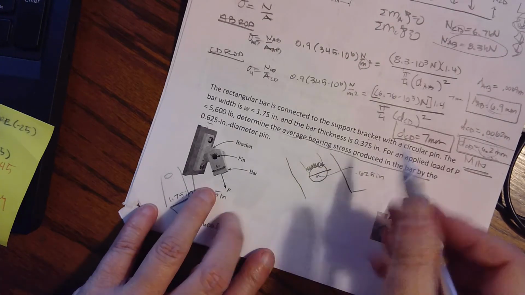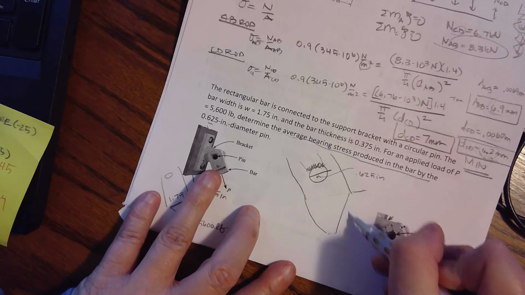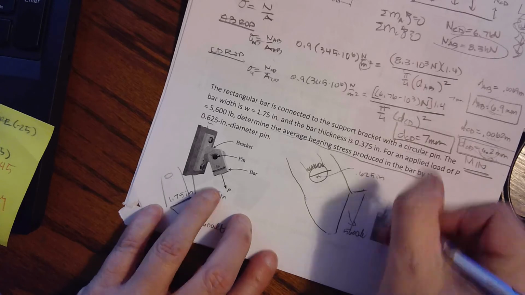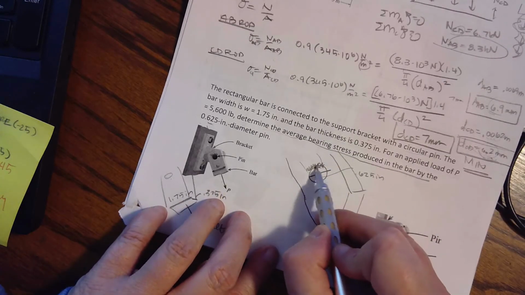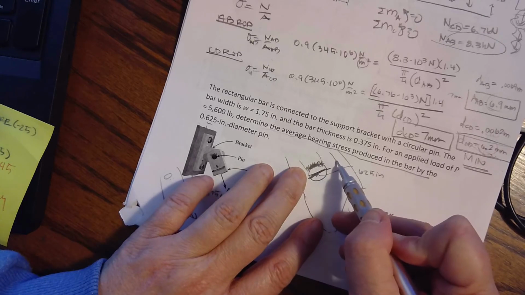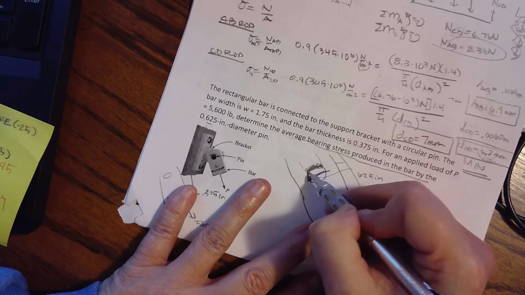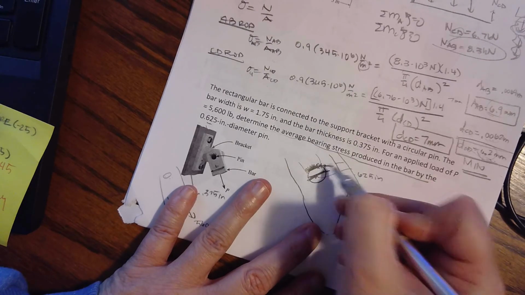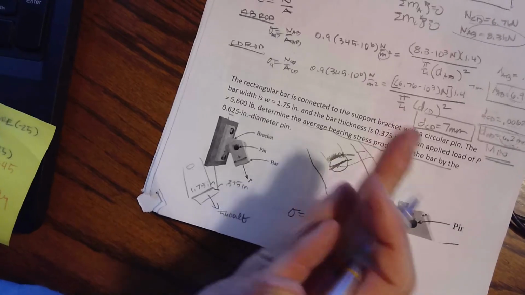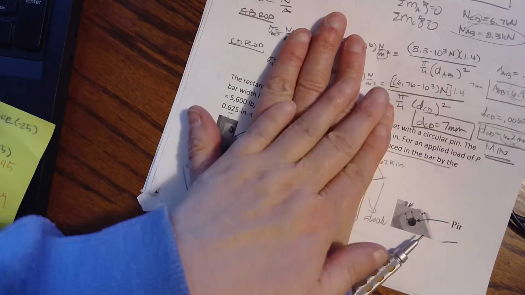And so if I'm coming down here, I'm pulling at 5,600 pounds. And when I look at the bearing, it's going to be the diameter times the thickness of the wood. So I have this dimension here, and then into the wood is what's going to be bearing. So it's a normal stress because it's pushing. It's the back of the bolt pushing on the wood.